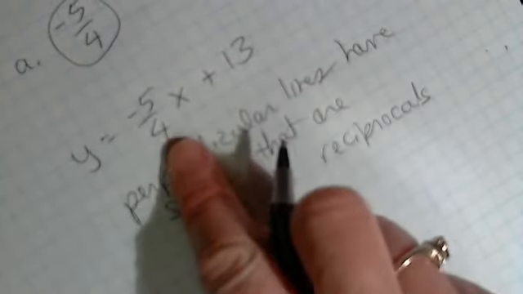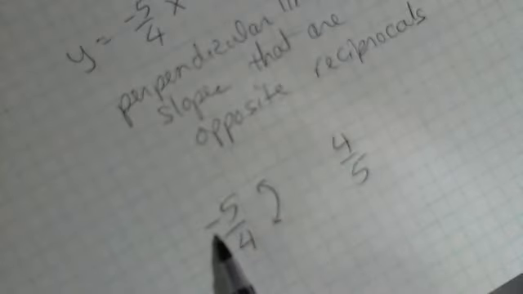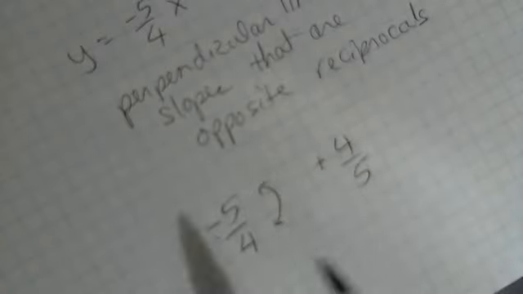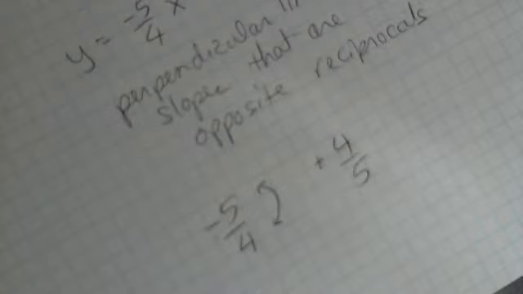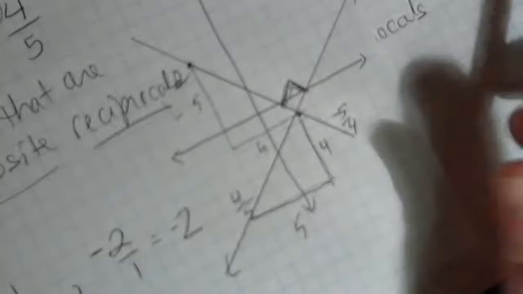Well, I just showed you a little sketch where a line perpendicular to this one has a slope of -5/4. If I take and flip that number upside down and make it 4/5, and I give it the opposite sign, this is -5/4, so this is going to be +4/5. Lines with these two slopes will run into each other and make right angles. And this one had a slope of +4/5. This one had a slope of -5/4. And those two lines were perpendicular.